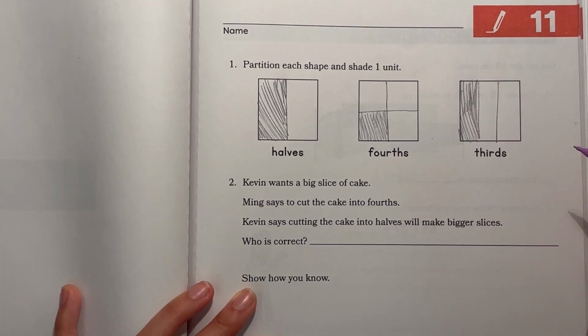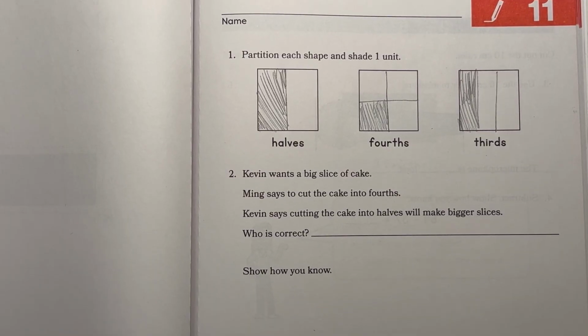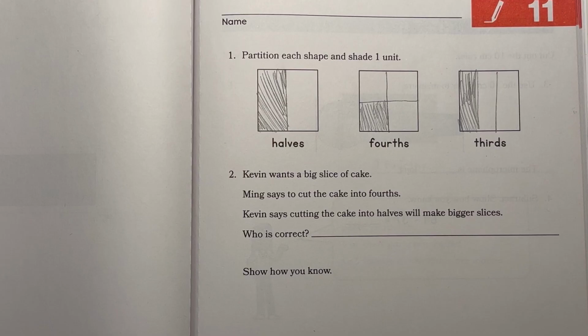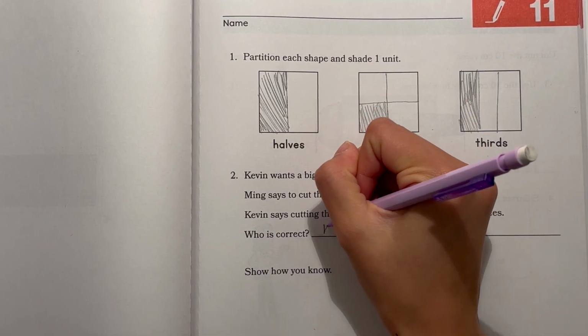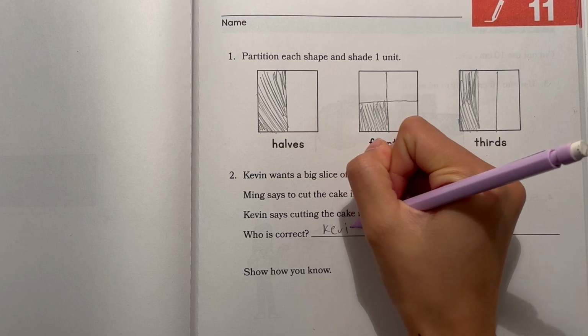Alright, now number 2. So Kevin wants a big slice of cake. Ming says to cut the cake into fourths. Kevin says cutting the cake into halves will make bigger slices. Who is correct? So Kevin is correct.